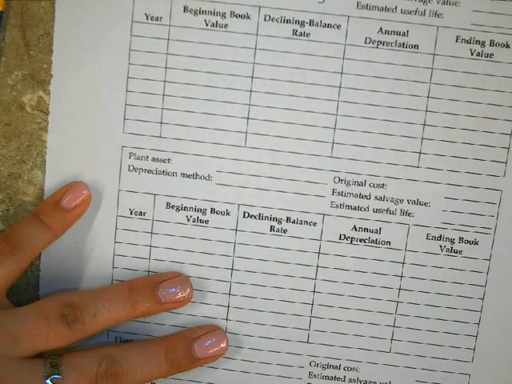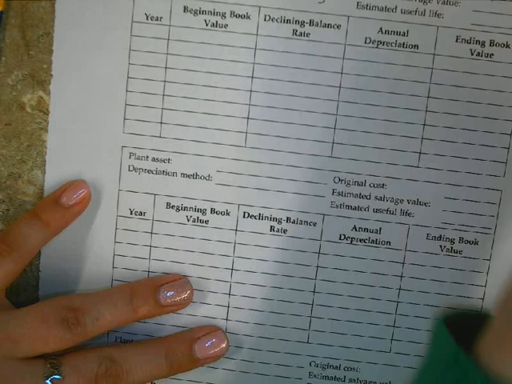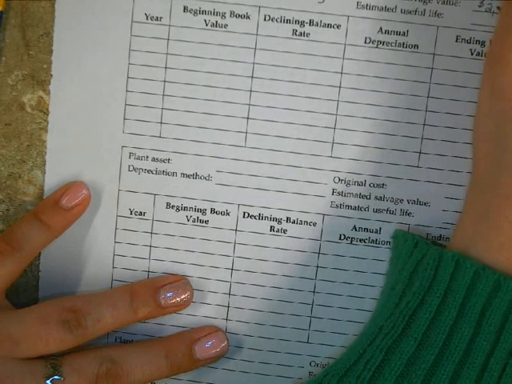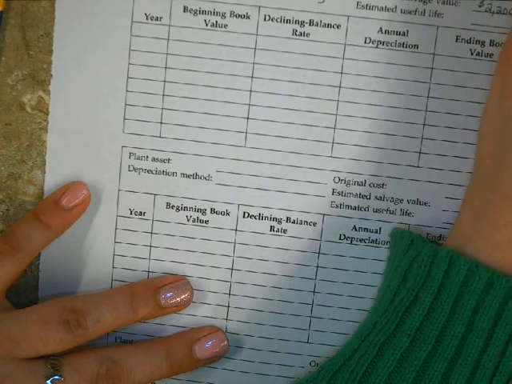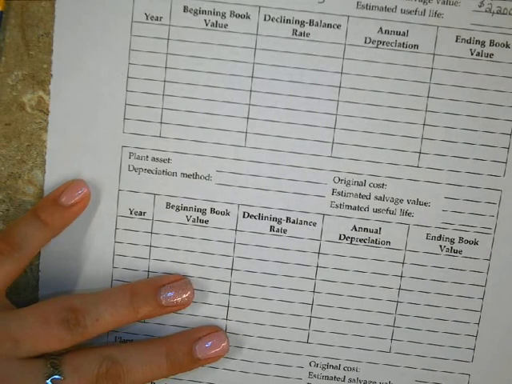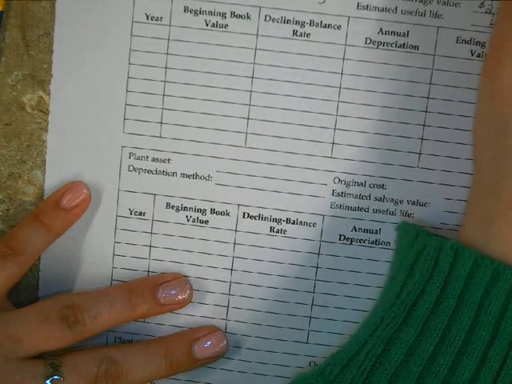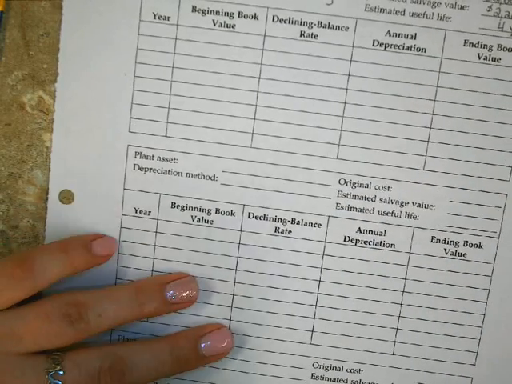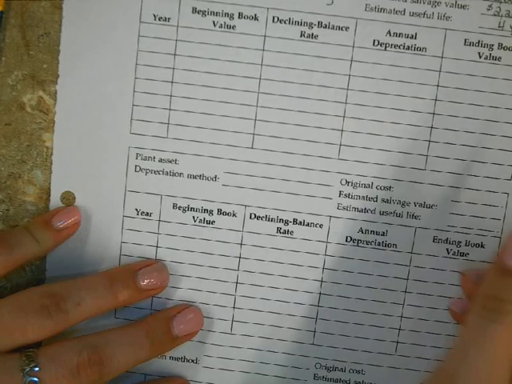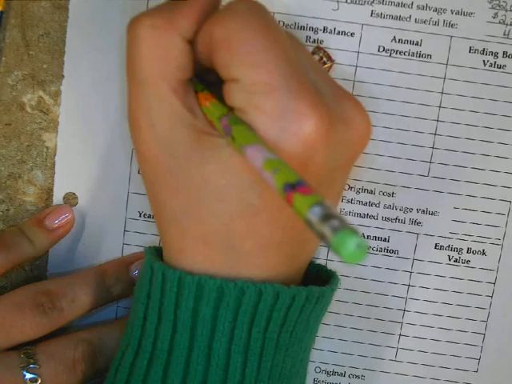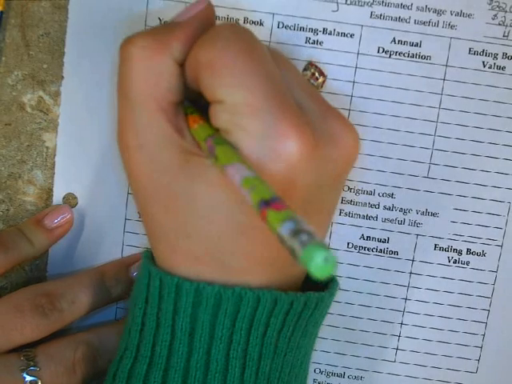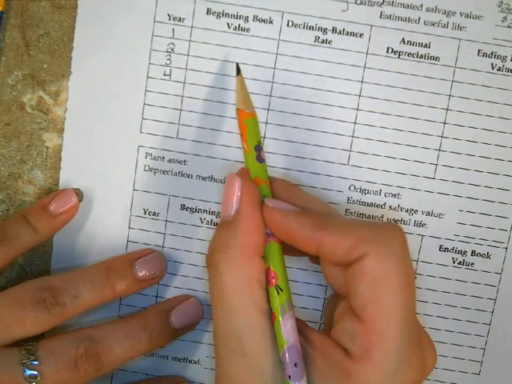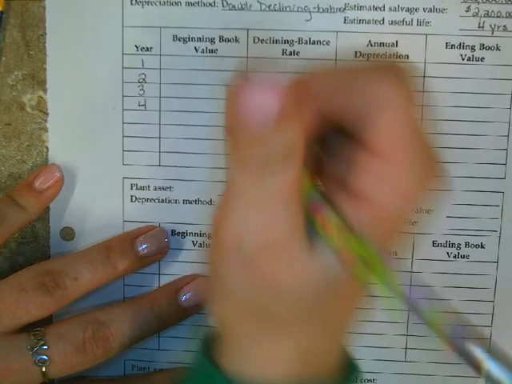Our estimated salvage value once we're done with the truck is $2,200. And our estimated useful life of the truck is 4 years. Okay, so we're going to lay out 4 years. We're going to say like year 1, year 2, year 3, and year 4. Okay, our beginning book value of that truck is just simply what we paid for it, $22,000.